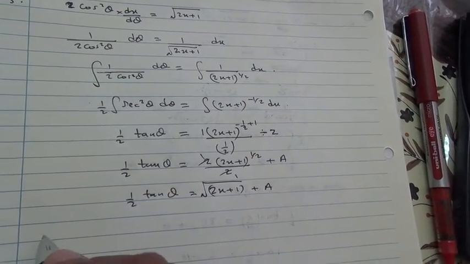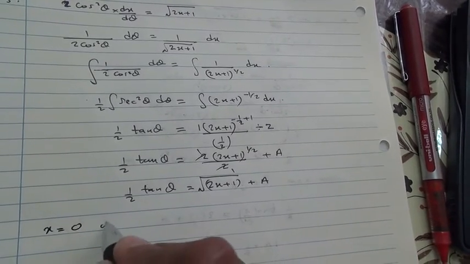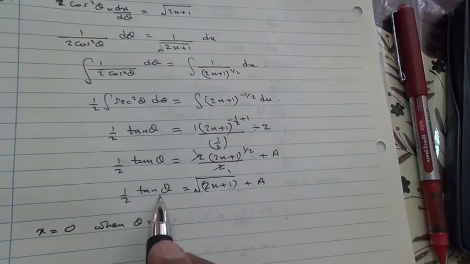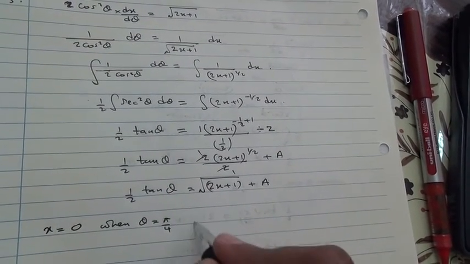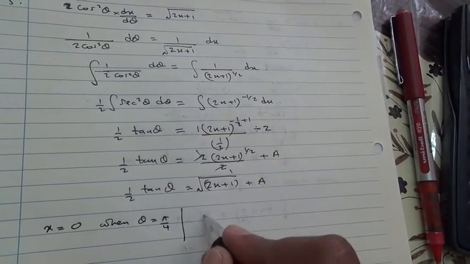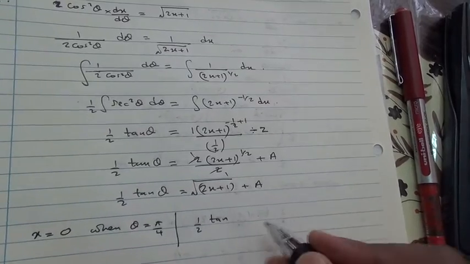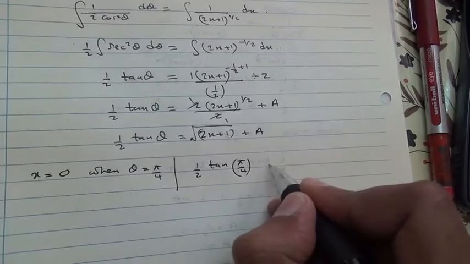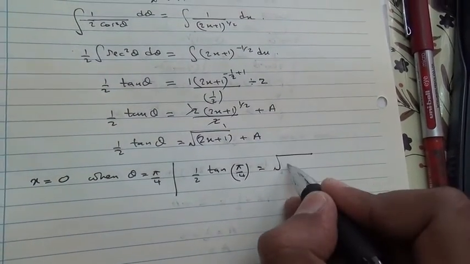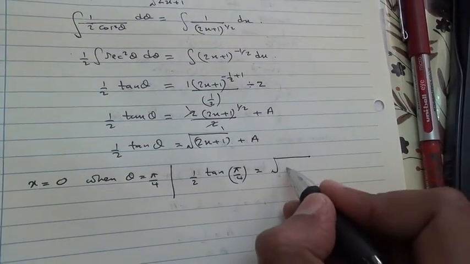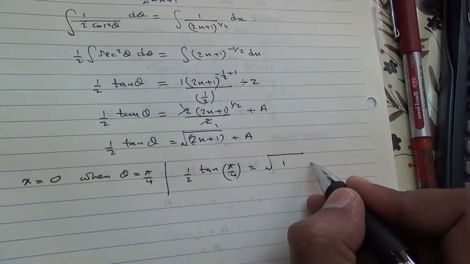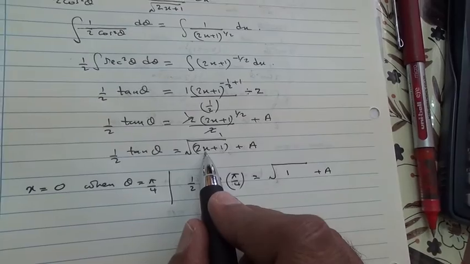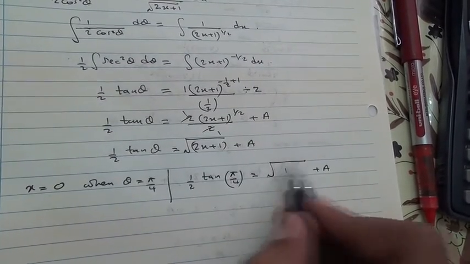Now we are told that x is equal to 0 when theta is equal to pi upon 4. So we're going to replace that here. Half tan theta, which is tan of pi upon 4, is equal to root of 2 times 0 is 0, root of 1, plus a. Because 2 times 0 is 0, 0 plus 1 is 1, and we have root of 1.